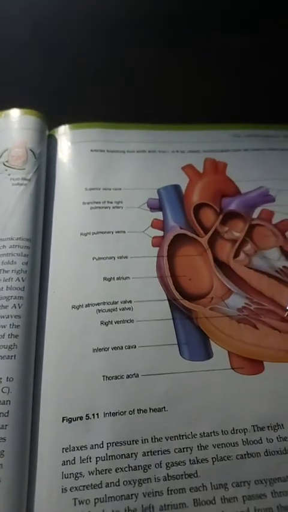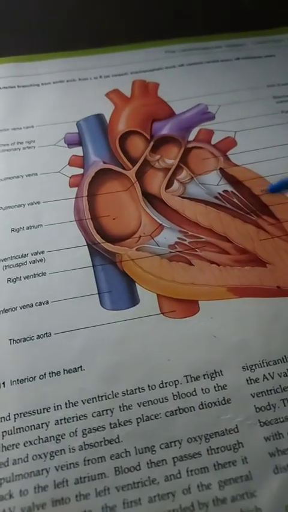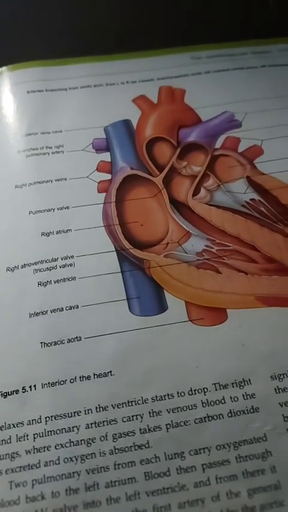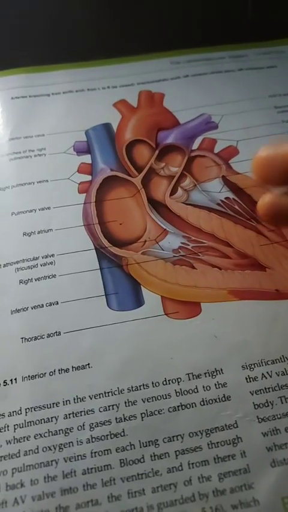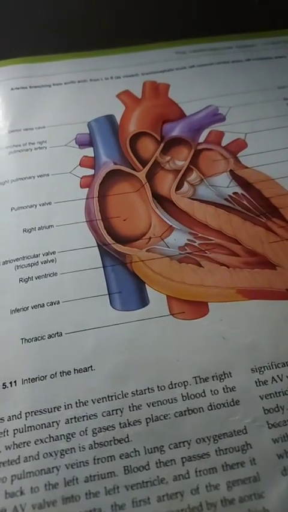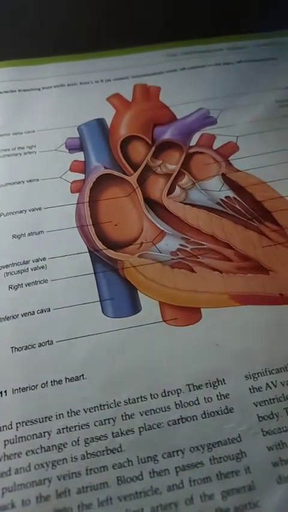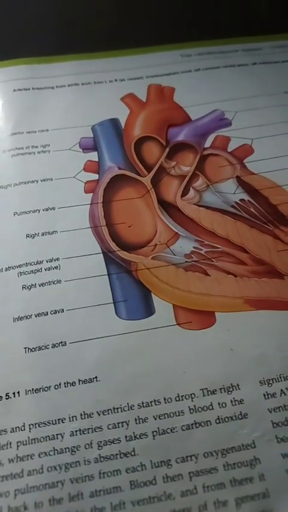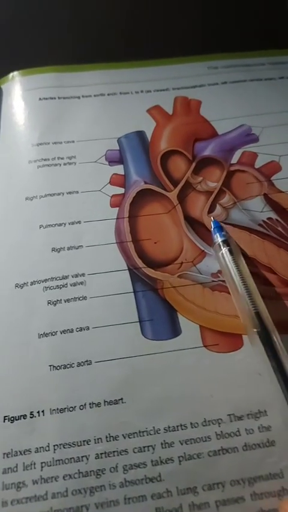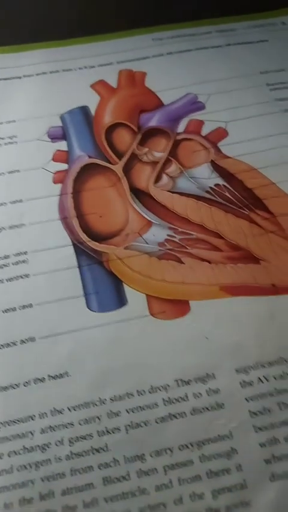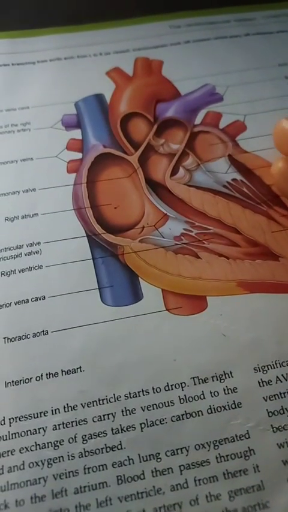But normally the heart is divided into left and right by this interventricular septum. And this septum consists of myocardium and is enclosed by the endocardium. We know that the endocardium lines the chambers and the valves. So the septum divides the heart into left and right, but at birth there is no communication between the left and the right parts of the heart.